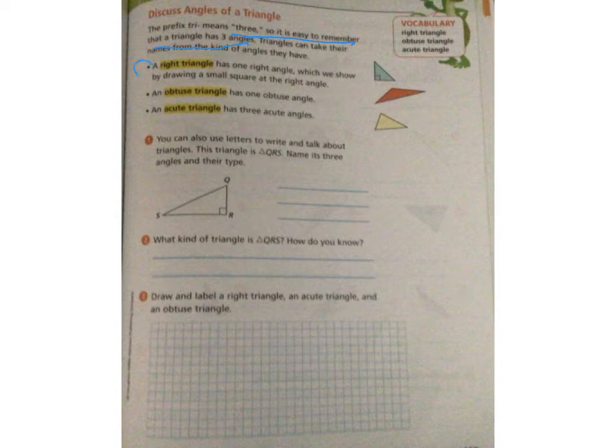So right here, a right triangle has one right angle, right here, which we show by drawing a small square at the right angle. An obtuse triangle has one obtuse angle, which is a wider angle, and an acute triangle has 3 narrower angles, which are less than 90 degrees. You can also use letters to write and talk about triangles.